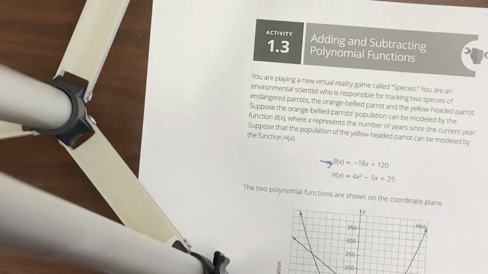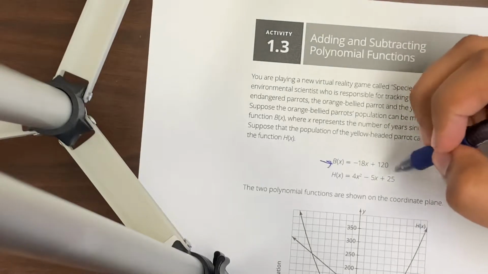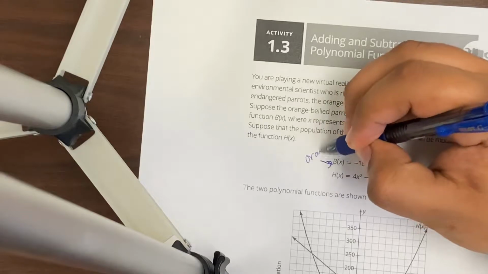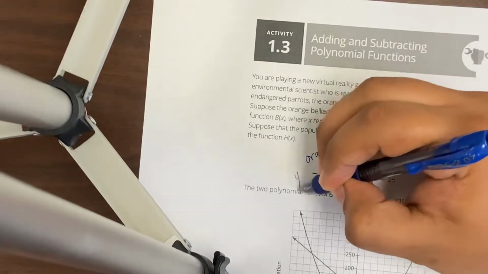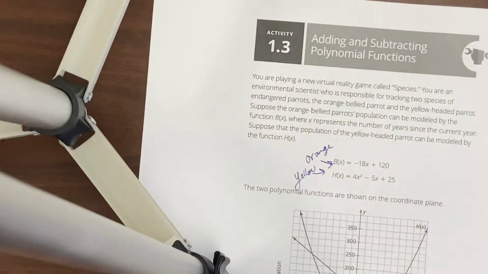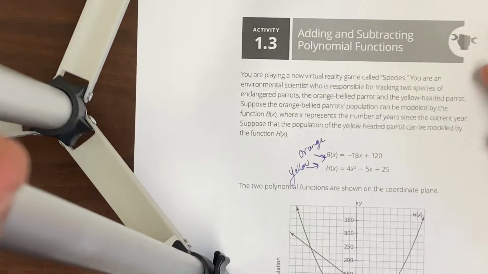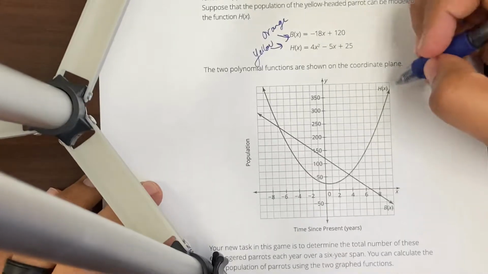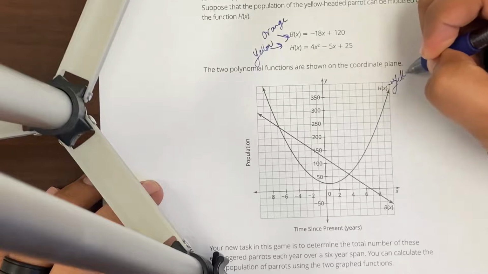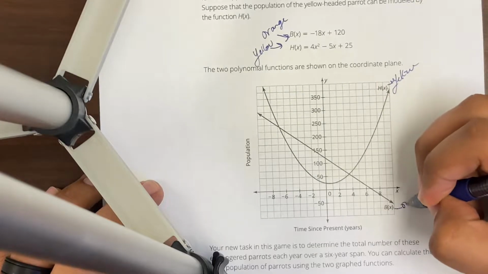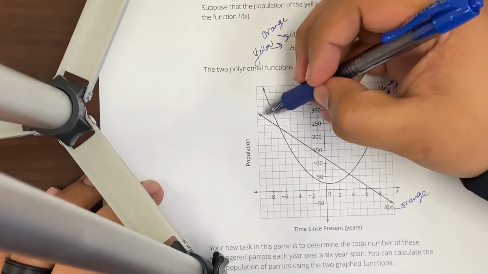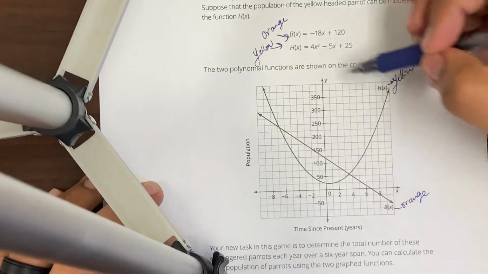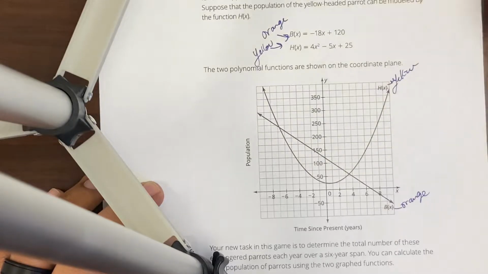where x represents the number of years since the current year. Suppose the population of the yellow-headed parrot can be modeled by function h. So this is our orange, and this is our yellow. And we could look at it on the graph. I'll make a little marking right here. So this is our yellow, and this is our orange. As you can see, our orange is coming down drastically, where our yellow started and started coming back up.